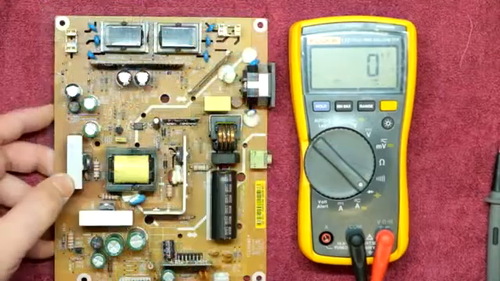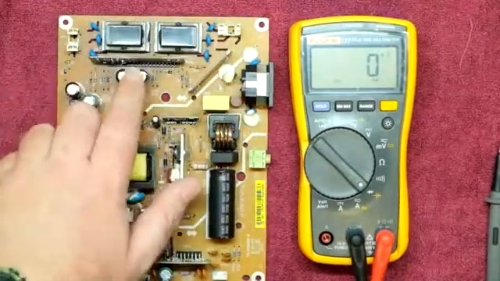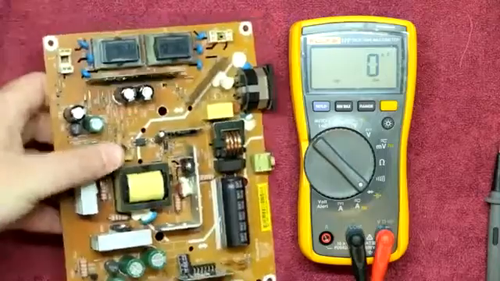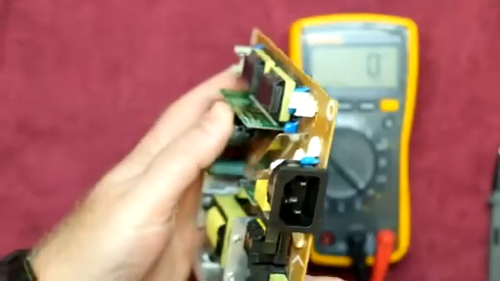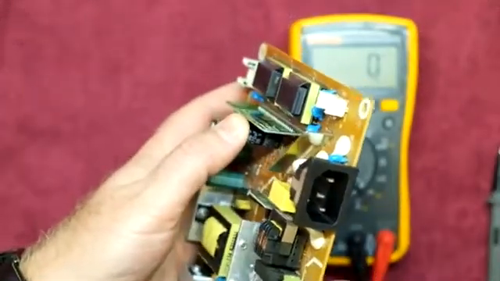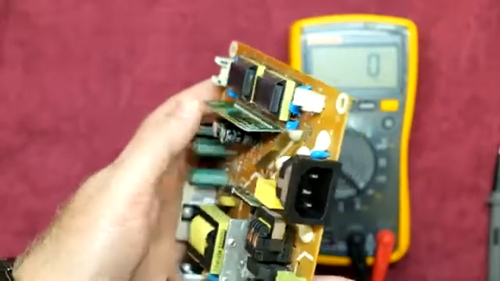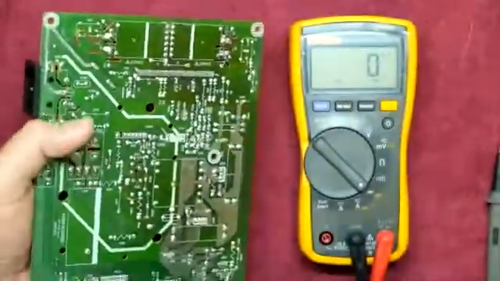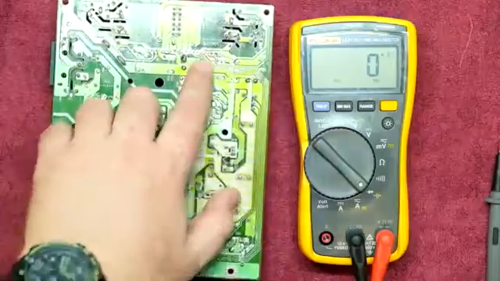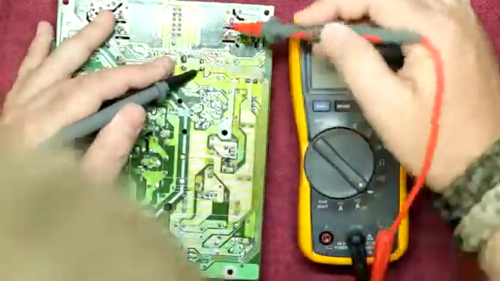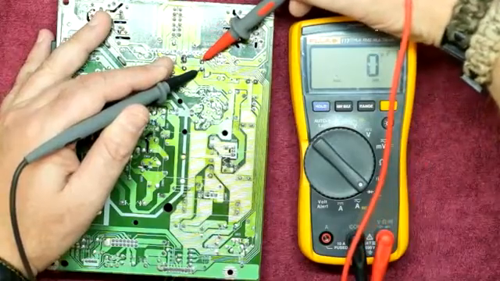Okay, so as for capacitors, these two over here, we're going to check them. They are in parallel, which means their capacitances add up. These are 470 microfarads, so we're expecting just under 1,000 microfarads across the two. So if we head down to the bottom of the board, we've got them here. We're in capacitor test mode, and we hit it.